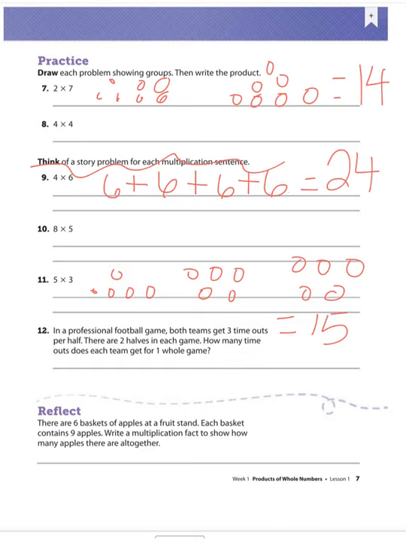Number 12, in a professional football game, both teams get 3 timeouts per half. There are 2 halves in each game. How many timeouts does each team get for one whole game? To solve this problem, I would take my 3 timeouts and multiply that by 2 halves. If you don't know what 3 times 2 is, I could do 3 groups of 2. Or you could do repeated addition to find your answer.